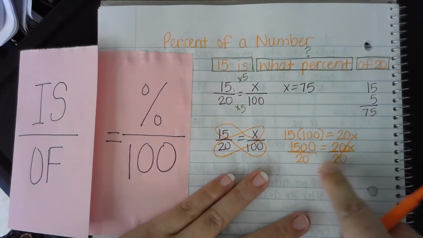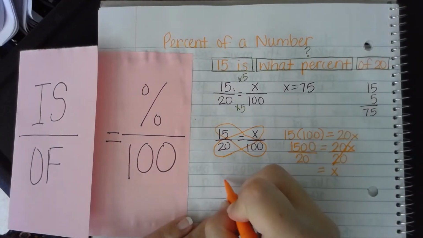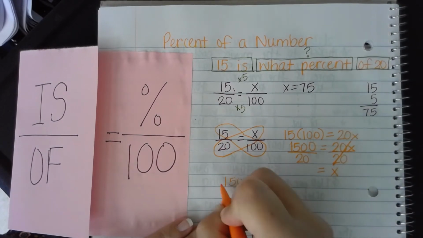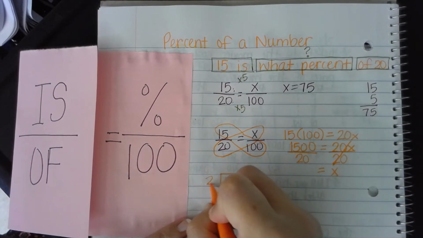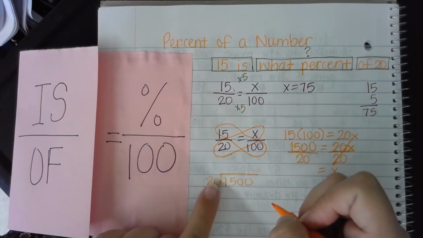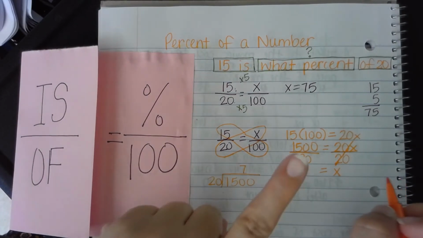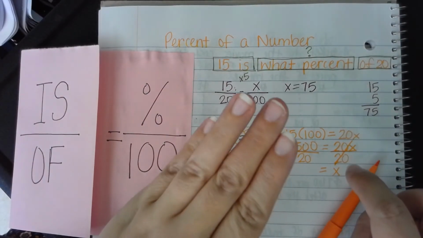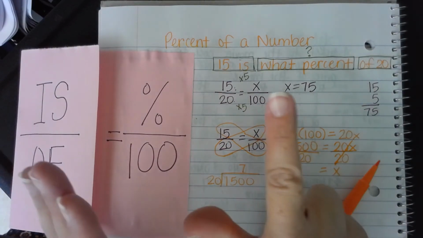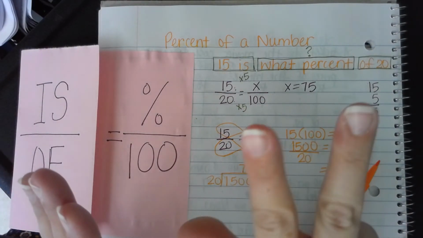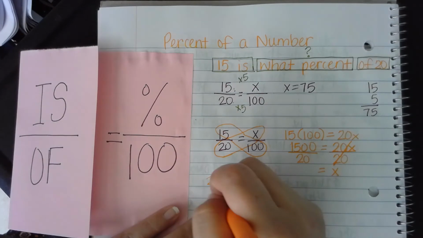So now I'm going to take 1,500 and I'm going to divide it by 20. Okay, so 20 can't go into 15, but it can go into 150 7 times. So it'd be 20, 40, 60, 80, 100, 120, 140, 160 is too much, so back it off. That leaves us with 7.